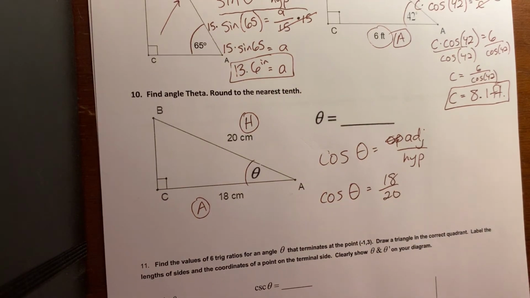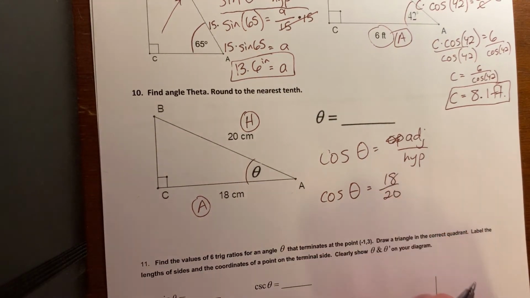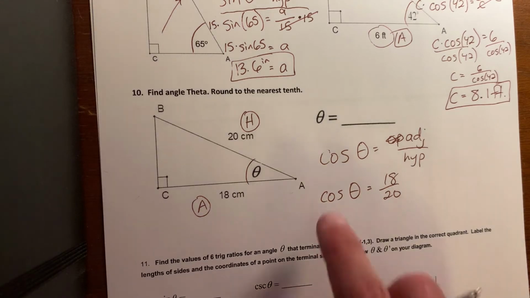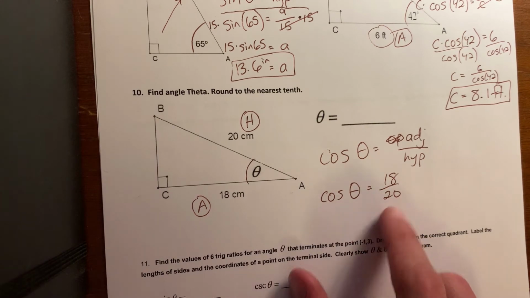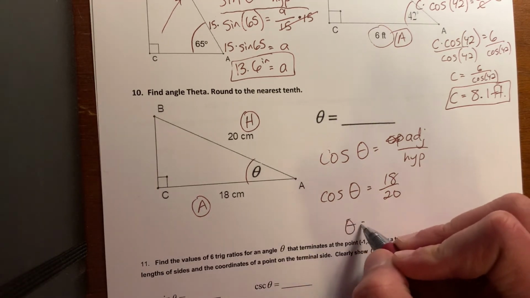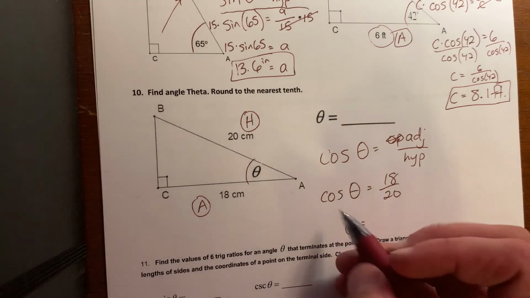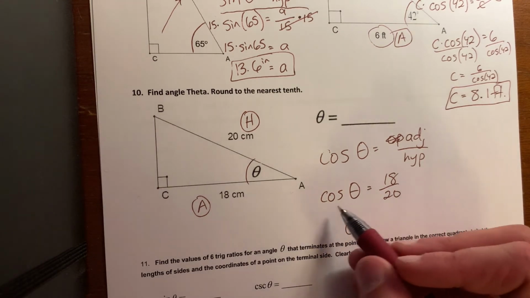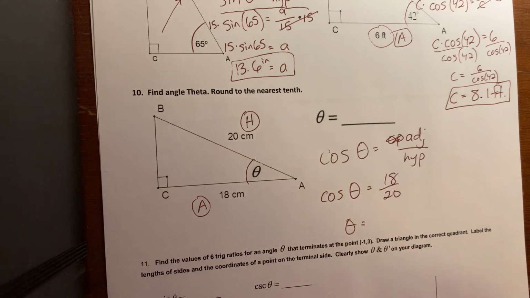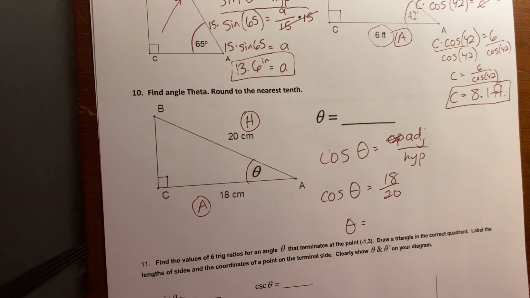Now, different situation, right? My variable is not over here. What I'm solving for, this theta, is actually my variable, because that's what I don't know and need to solve for. So I need to almost cancel out this cosine, or get that to the other side, so that I can get theta by itself. Some kids try to divide by cosine, because it's almost like it's next to it, so we can divide by it. That's not what we do, okay? Cosine is its own operation or function, and so we have to do the opposite, or the inverse, of cosine.